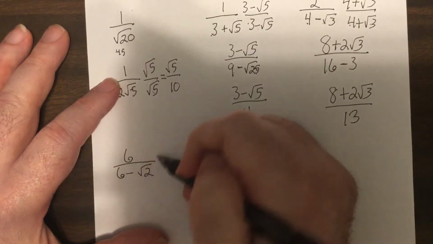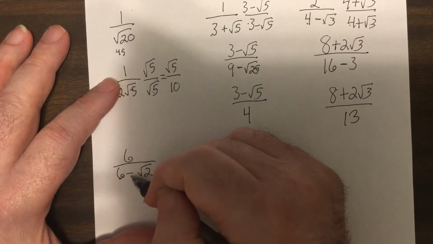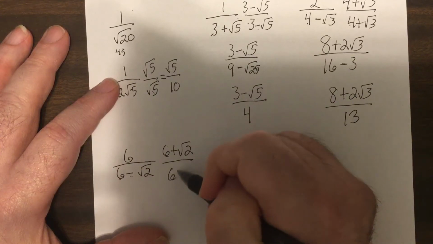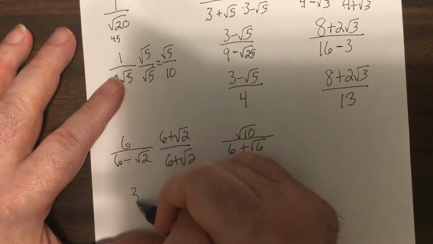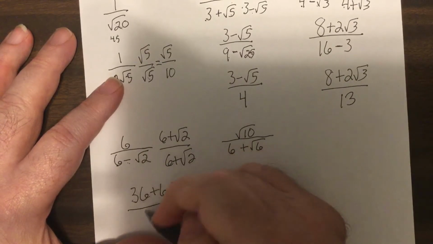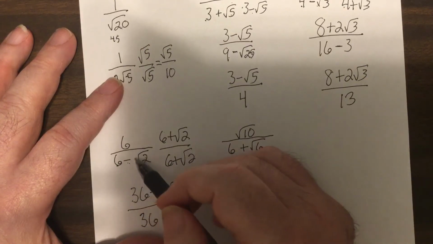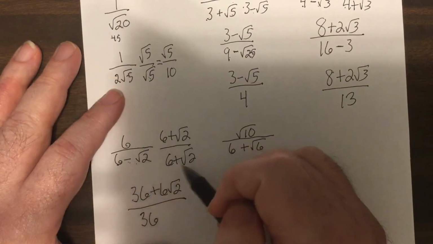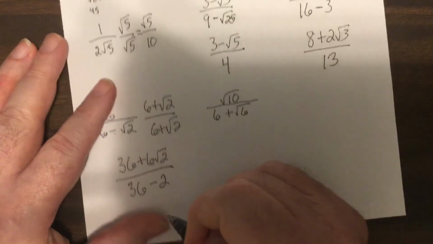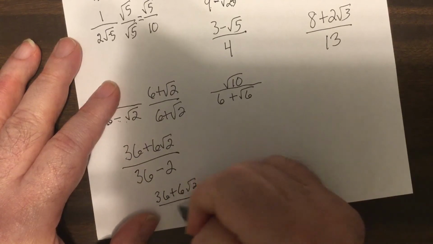So same term, if I have an integer or a number plus or minus the square root, I go 6 plus square root of 2, which would be 36 plus 6 square root of 2 over 36, minus 6 square root of 2 plus 6 square root of 2, that's 0, minus square root of 4, which is 2. So that would be 36 plus 6 square root of 2 over 34.